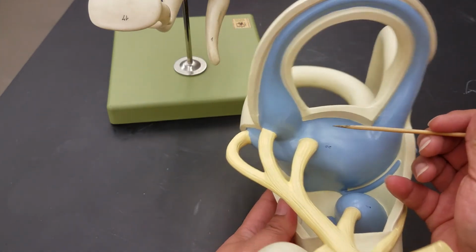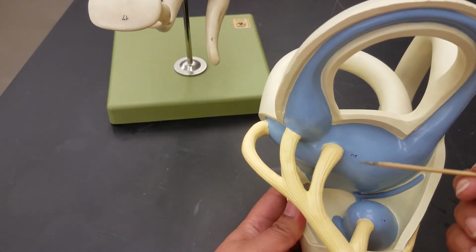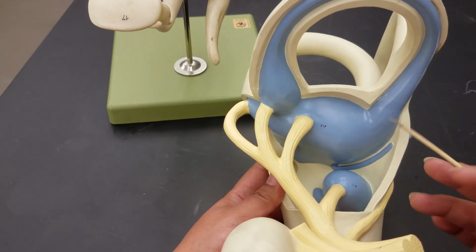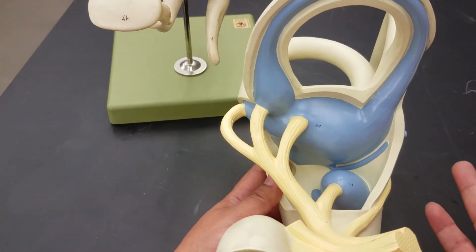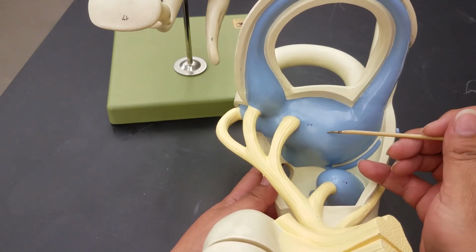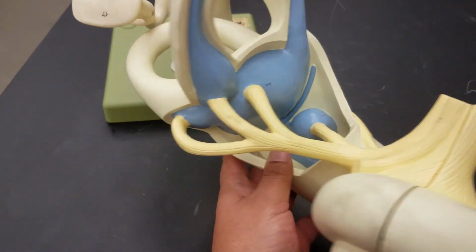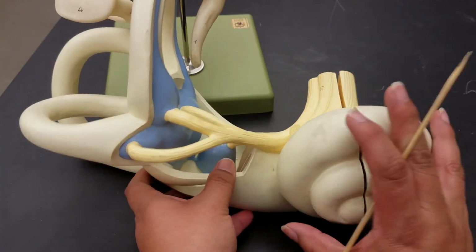Then this part here is the other half of your vestibular apparatus, and this area is the vestibule. It's the bony labyrinth that's removed, so we can look inside, and that's where we can see the utricle and the saccule. Then we get here to our cochlea.